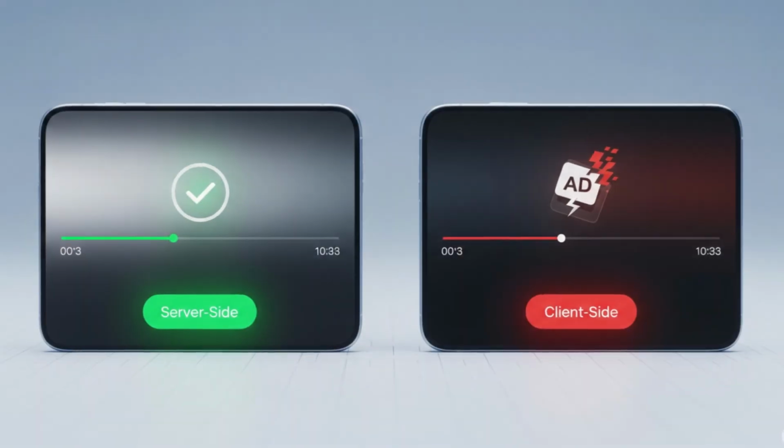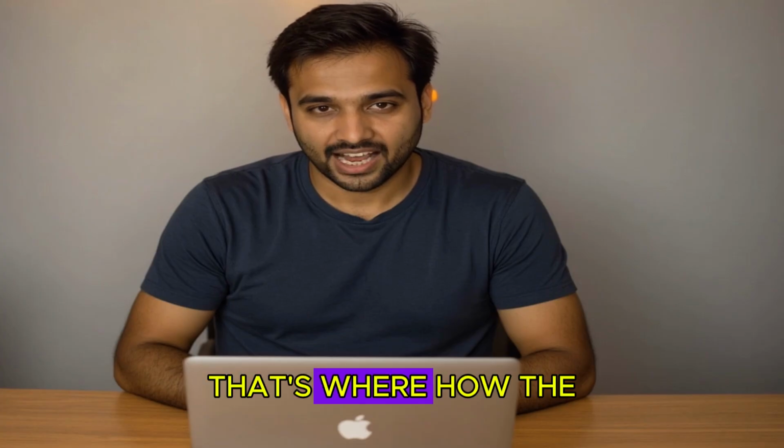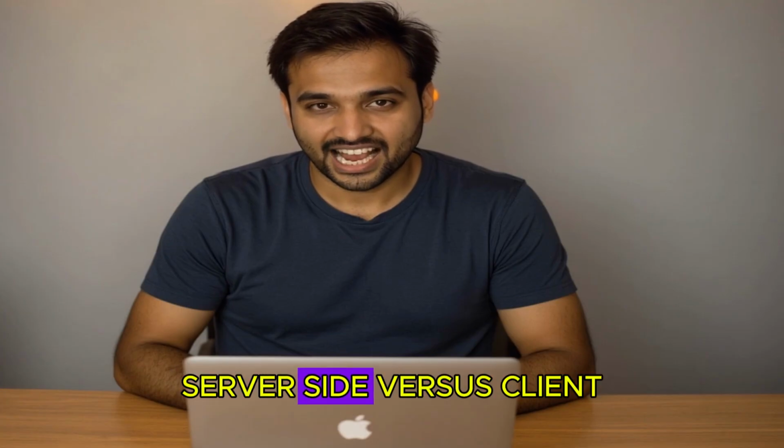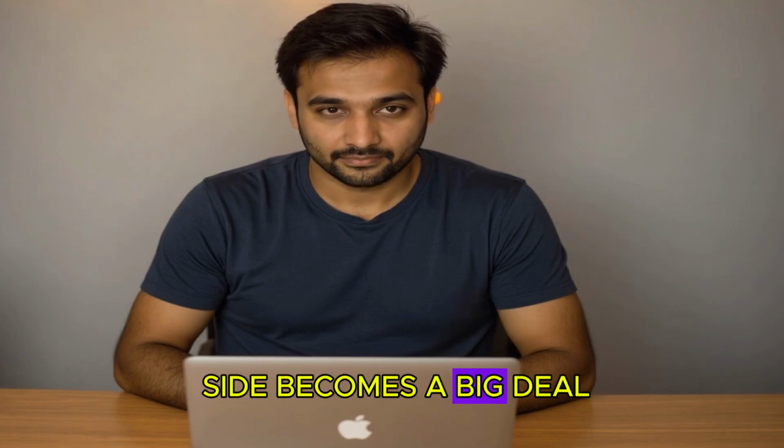And it doesn't stop there. One of you might have a seamless experience. The ad just plays smoothly. No loading screen, no black frames. The other, buffering, lag. Maybe even an ad that doesn't load at all. That's where how the ad is inserted, server side versus client side, becomes a big deal.